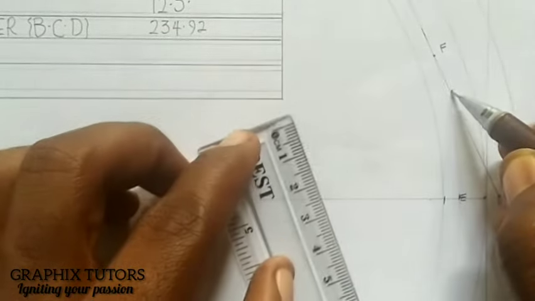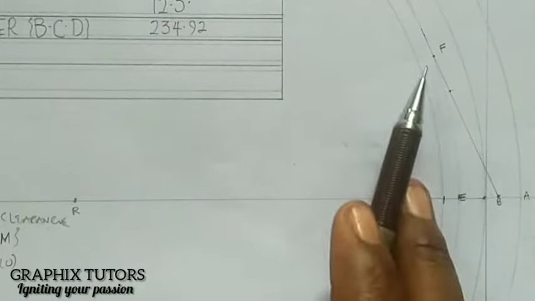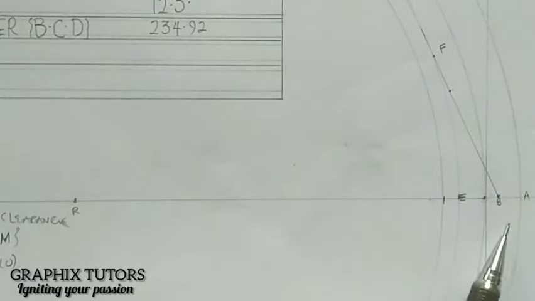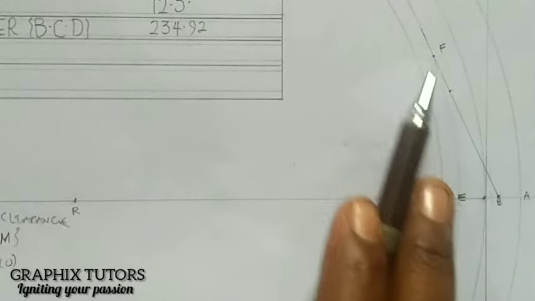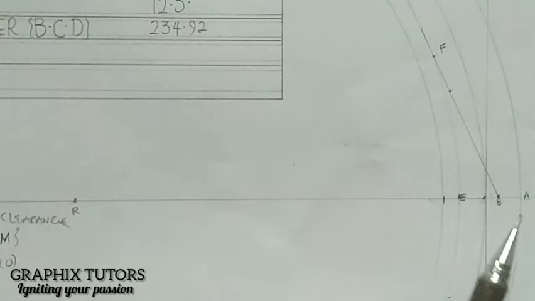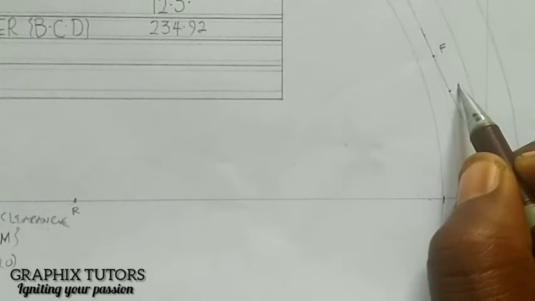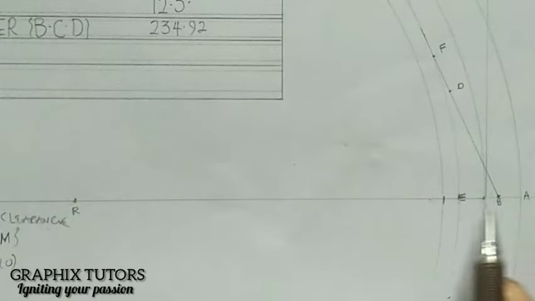So one thing I want you to understand is that it varies, it can change in yours. So whatever you measure, you divide it by 4. That is what you use here to get 1/4 of FB to get D. Also AE also varies too.